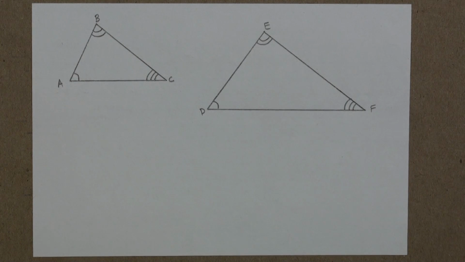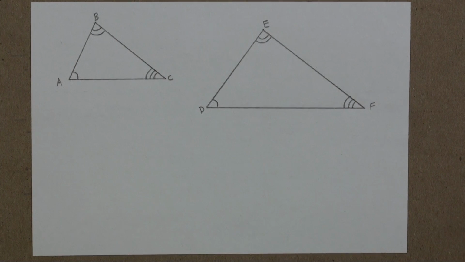Corresponding angles are congruent. Now we know they're different sizes, okay? But the other fact is that their corresponding sides are in proportion.